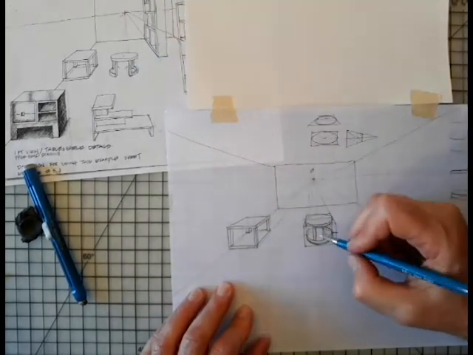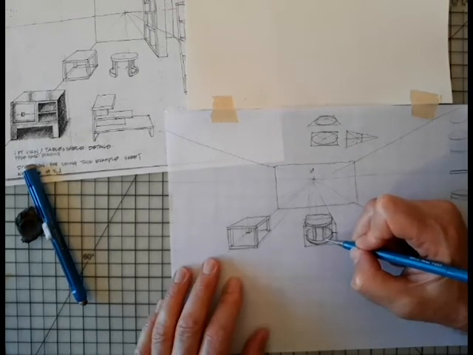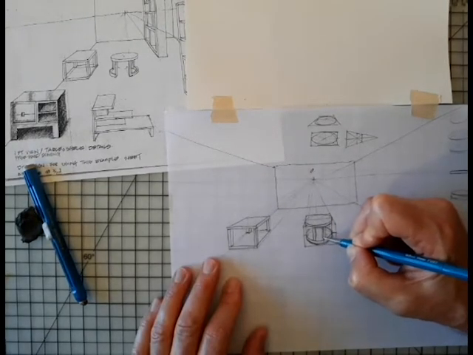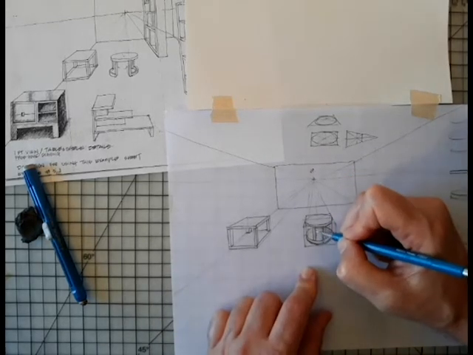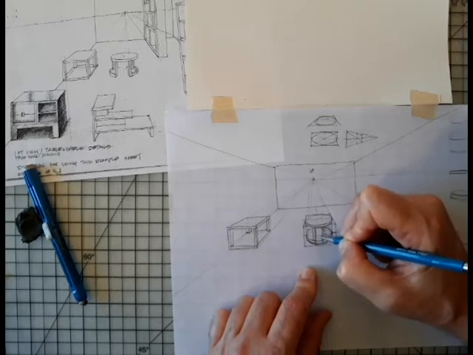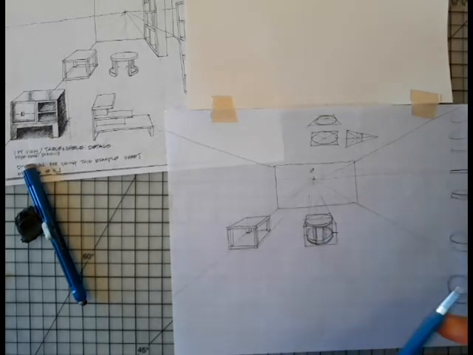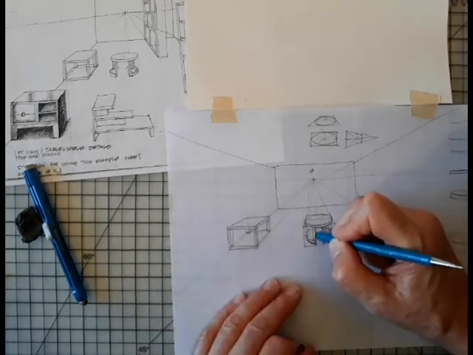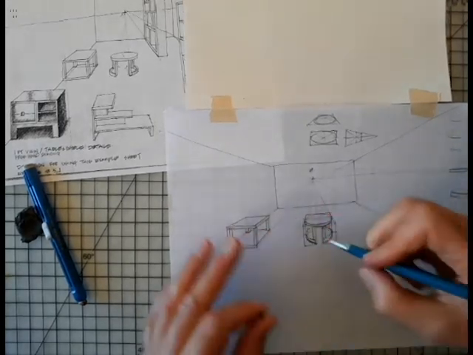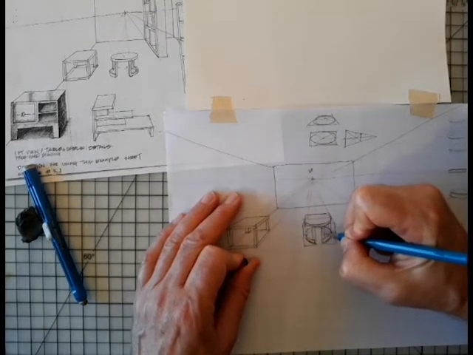These lines come all the way to the floor. There's actually separation here, so I want to bring this down to the floor, and I want to bring this down to the floor, and I'll bring this from the vanishing point. So I'm changing it a little bit. I want to erase this, and this, and this. I'm going to redraw now that I understand better.